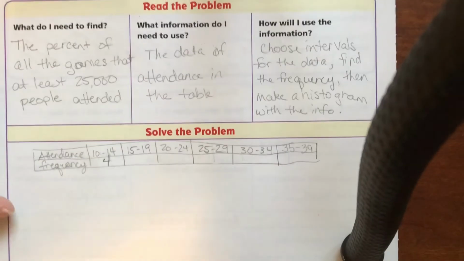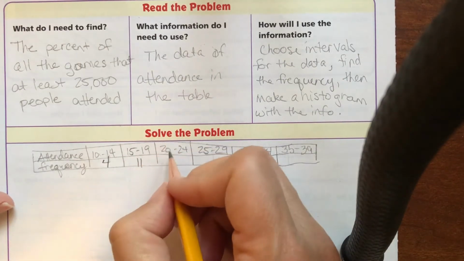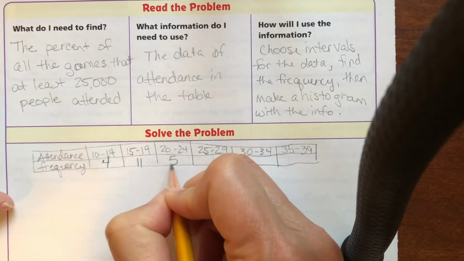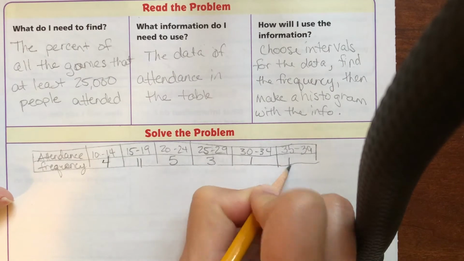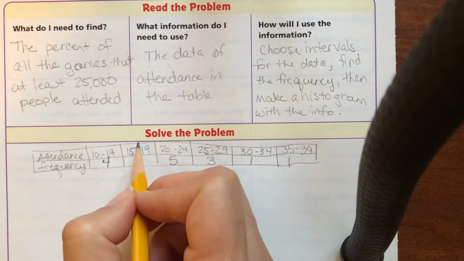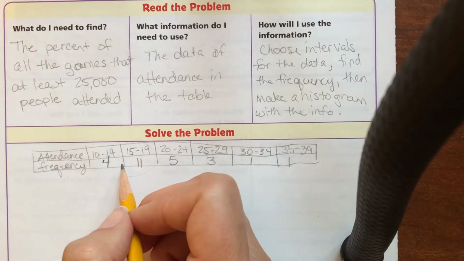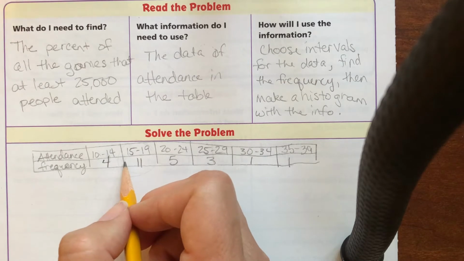Okay, I'm going to fill in the rest of the chart. And this is 11, this is 5, this is 3, 1, and 1. Okay, so clearly this is the most often. Okay, so we made our frequency table.